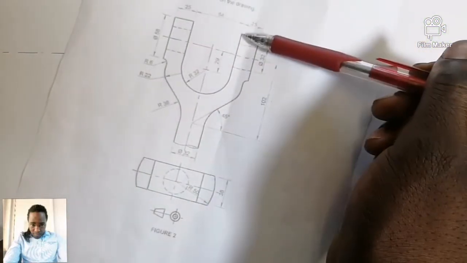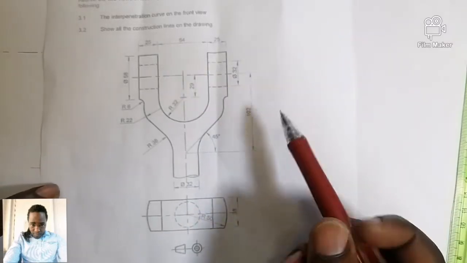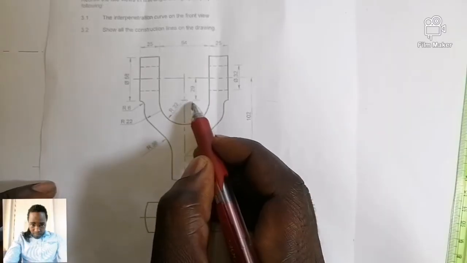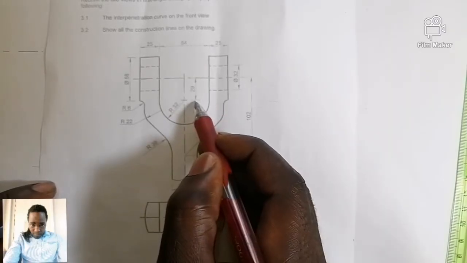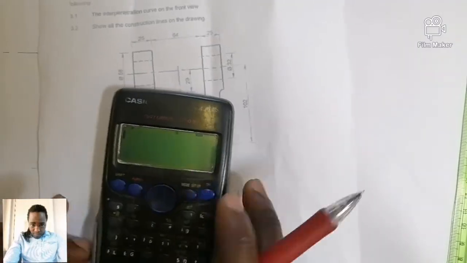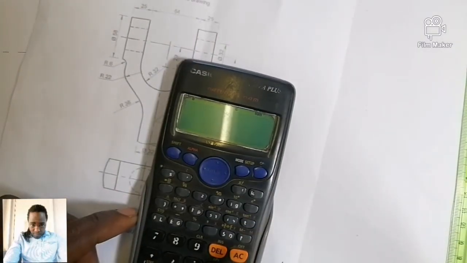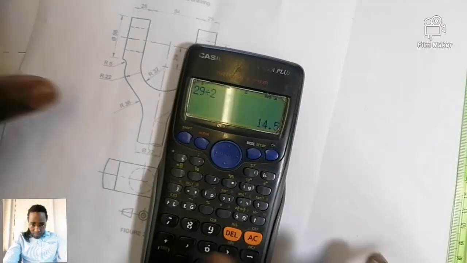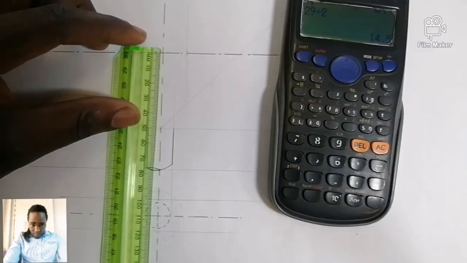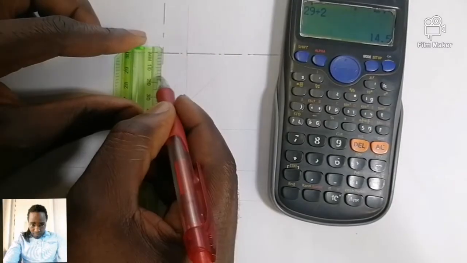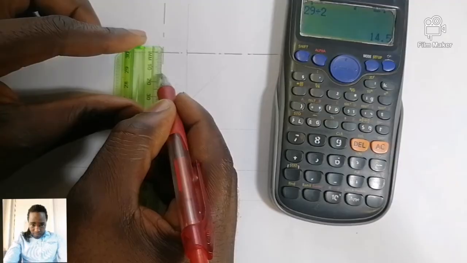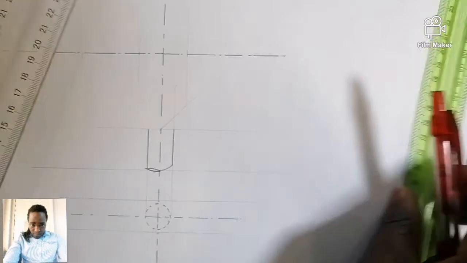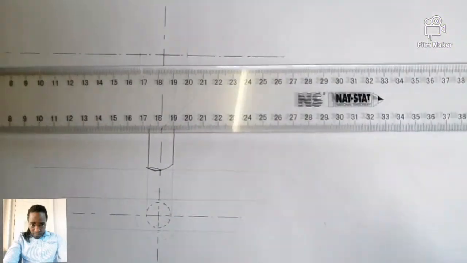Then from where your 102 ends, going back, we have a dimension of 29. So 29 divided by 2 because of the scale, it's 14.5. You go back with 14.5. There is my 15. 14.5 is right there.